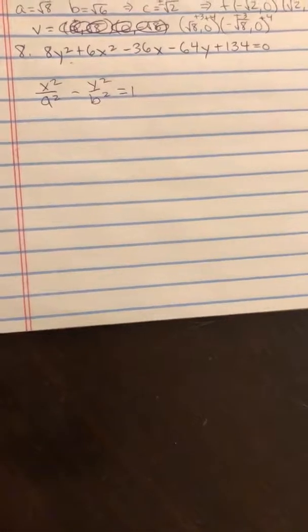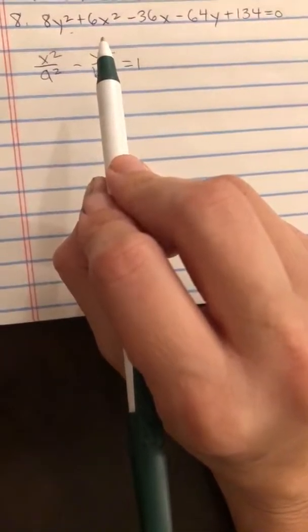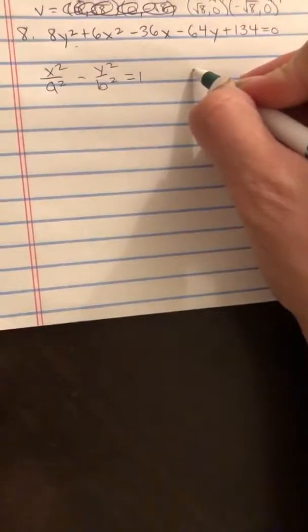So you need to get it into that format, which is a little bit difficult. It's definitely a practice of your algebra. So first thing we're gonna do is group the x's and y's. So let's do 8y squared minus 64y. Group those over there. And then we'll do plus 6x squared minus 36x and plus 134 equals 0.